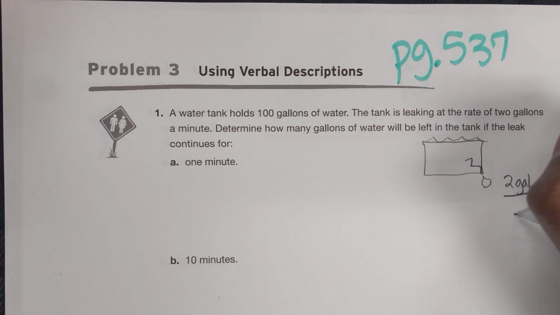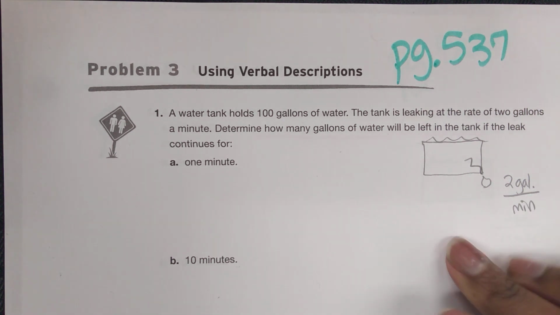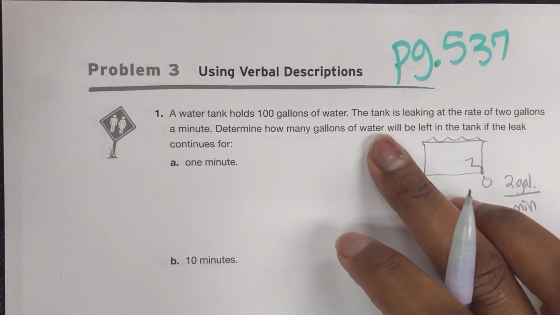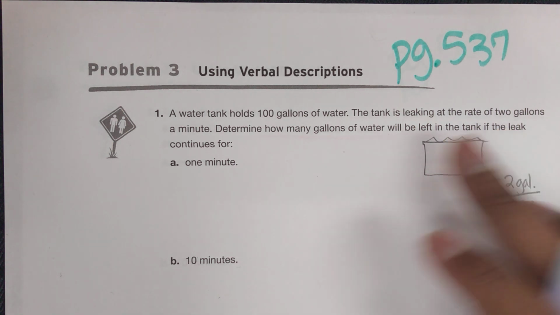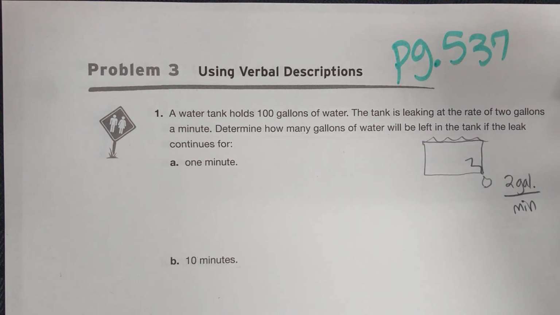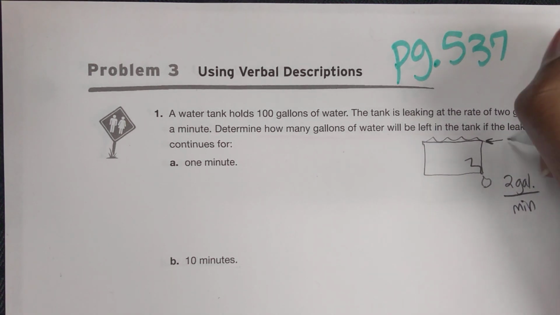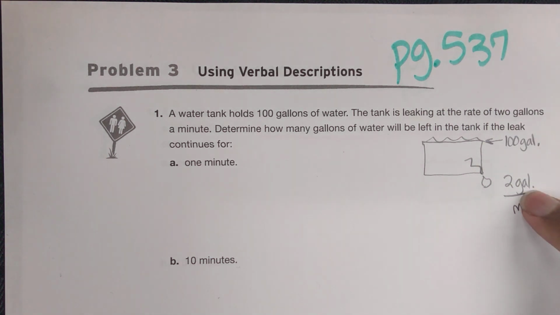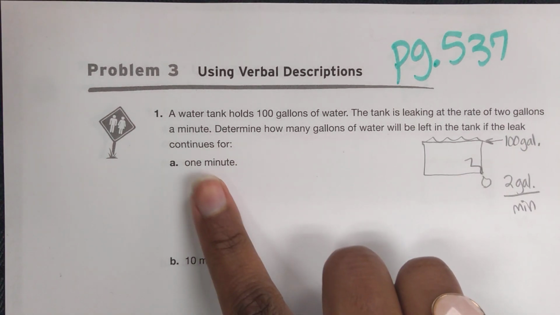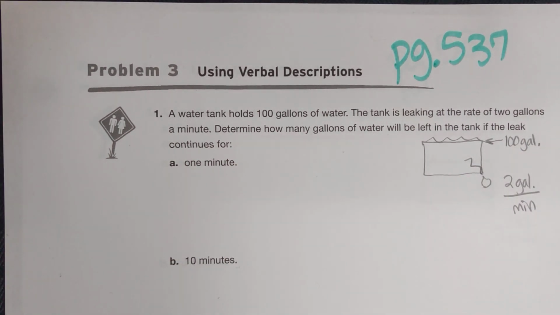gallons per minute. This is just me giving myself a visual to help make sense of what this problem is telling me. Determine the number of gallons of water that will be left in the tank if the leak continues for. So here we go. I want to know if this tank has 100 gallons. So if it's full, it holds 100 gallons. It's leaking 2 gallons each minute. How much will be left after A, 1 minute? Stop and see if you can strategize a little plan. I'll give you about 5 seconds, and then let's see if you're right.